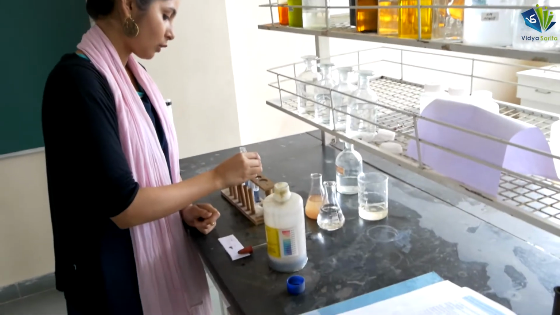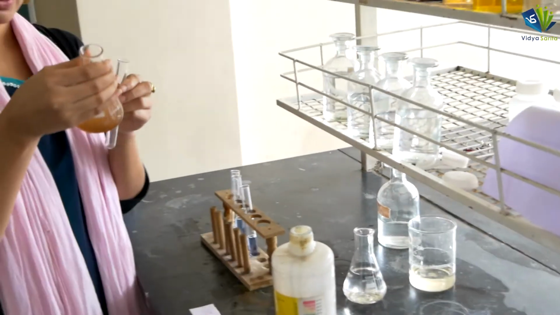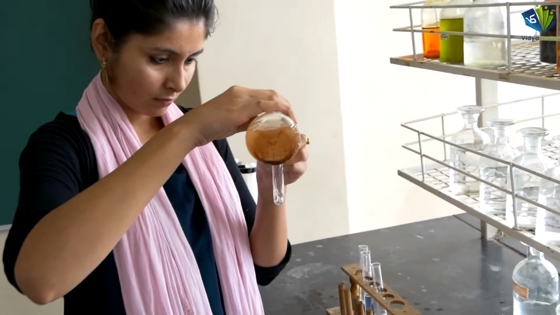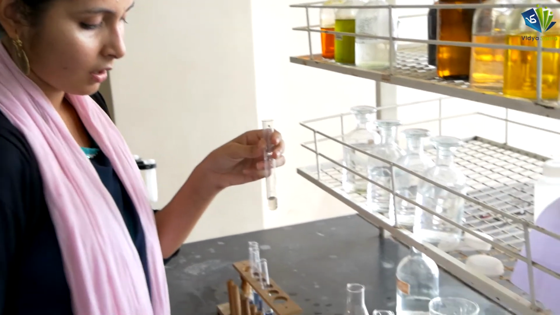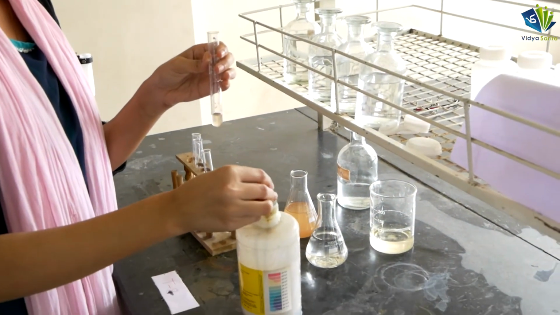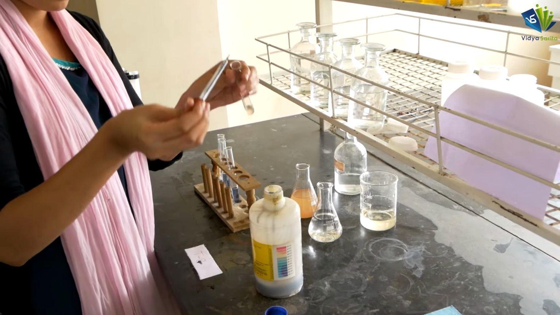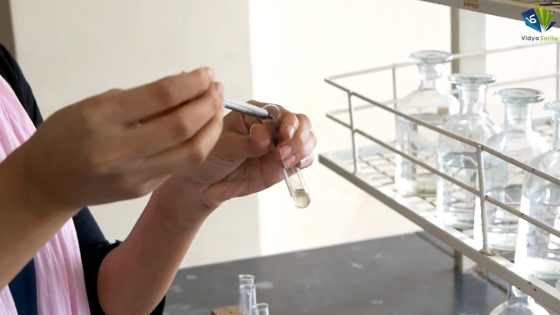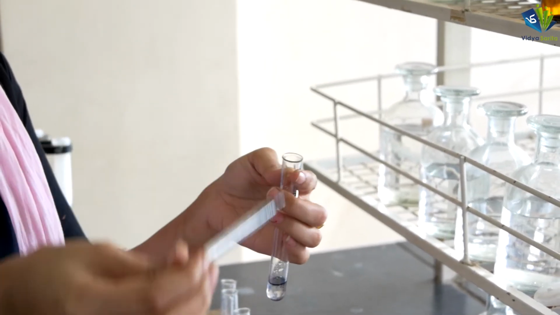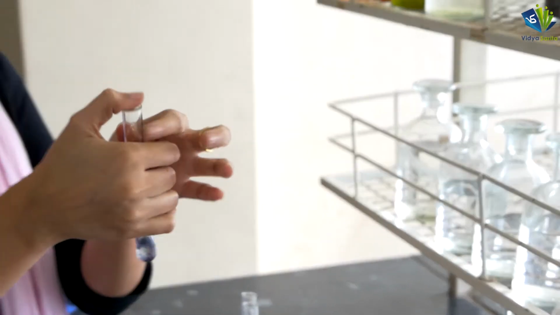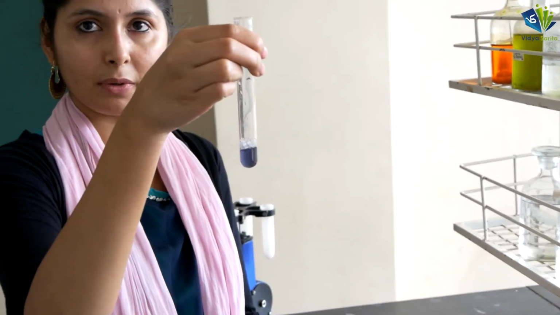Now similarly we are going to find out the pH value for this lake water. Again take a test tube, take the water sample, and add 2 drops of pH indicator into it. Shake it and let it stabilize a little.